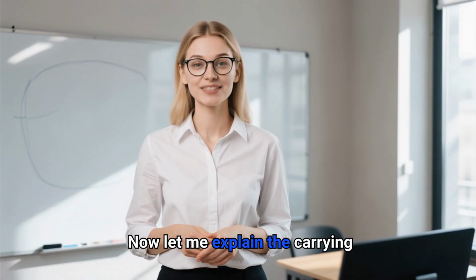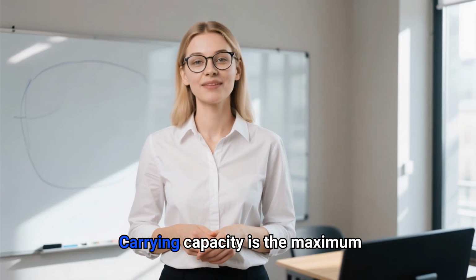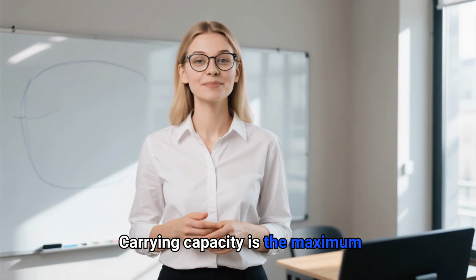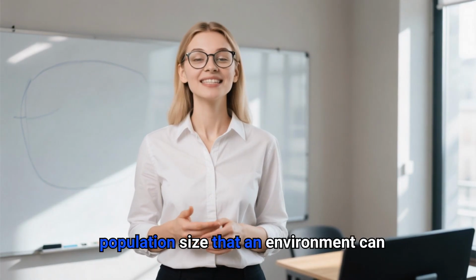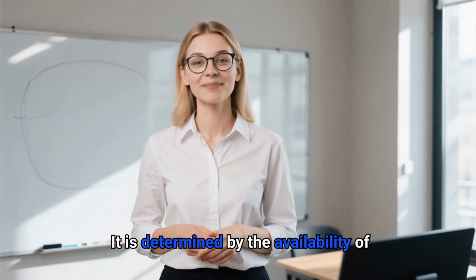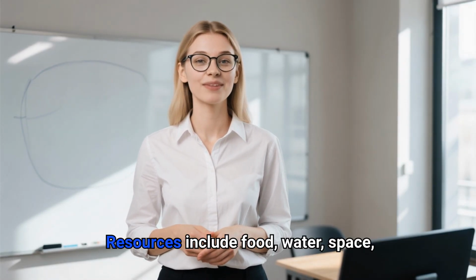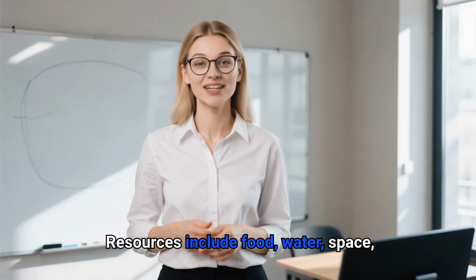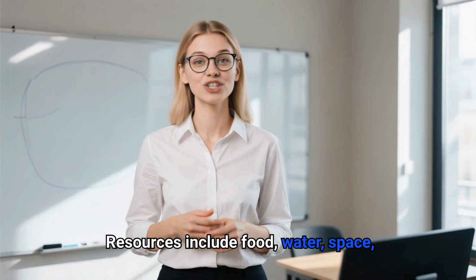Now let me explain the carrying capacity. Carrying capacity is the maximum population size that an environment can sustain. It is determined by the availability of resources. Resources include food, water, space, and shelter.